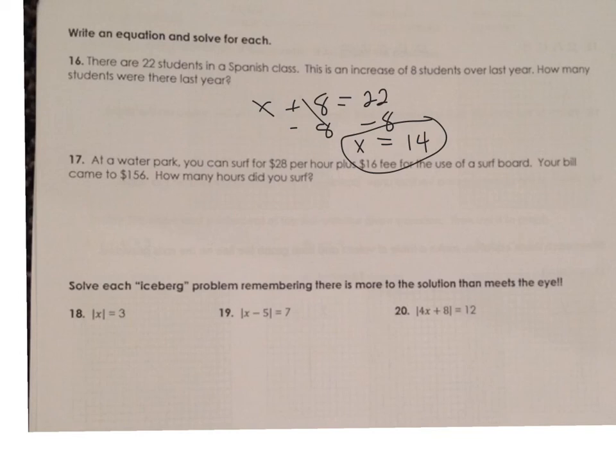Number 17, at a water park, you can surf for $28 per hour, plus a $16 fee for the use of a surfboard. Your bill came to $156. How many hours did you surf? So I would have $28 per hour plus $16 for the fee, and that came out to be $156.